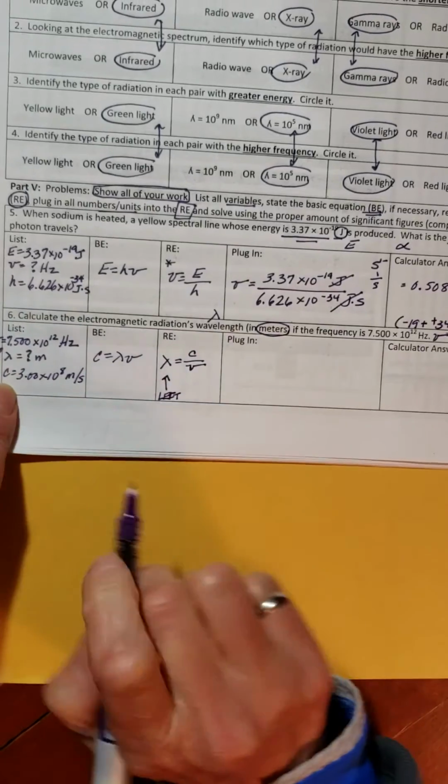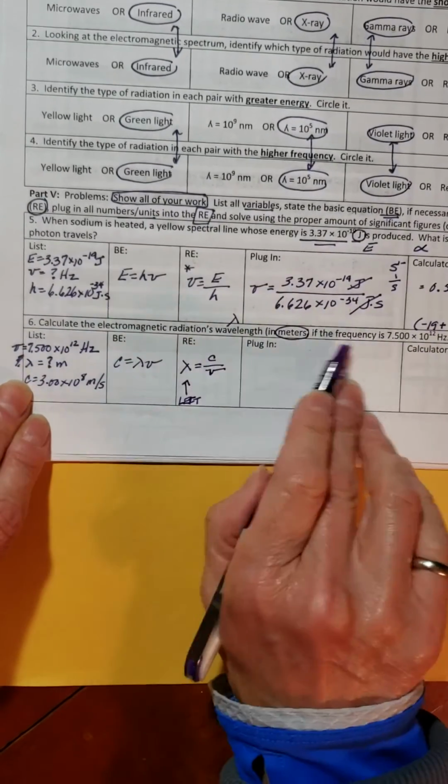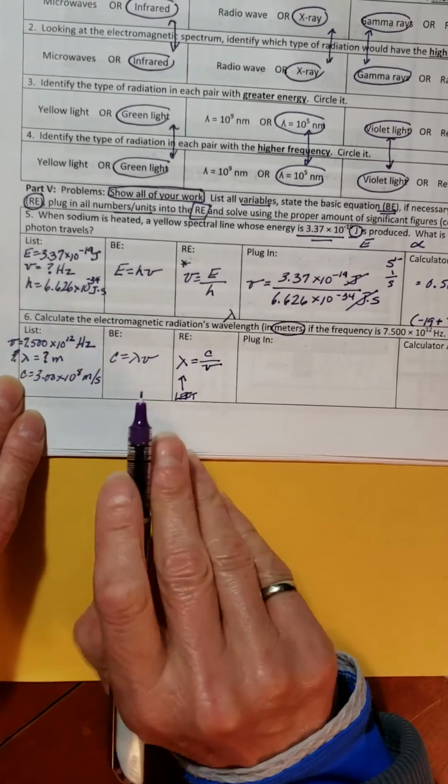So you go back here, and you can do a double check. Make sure you pulled the right number of sig figs down. You have the right unit. Make sure that you're solving for wavelength. It never hurts to go back.